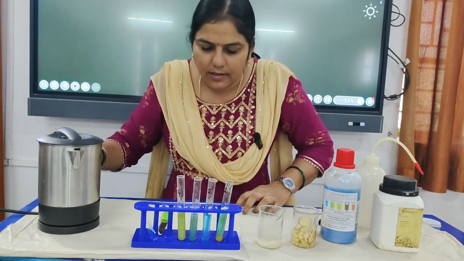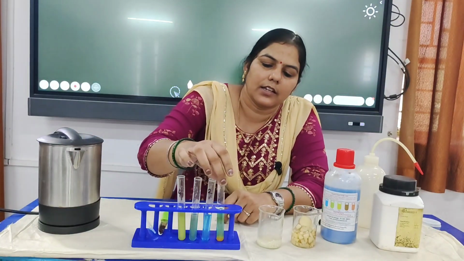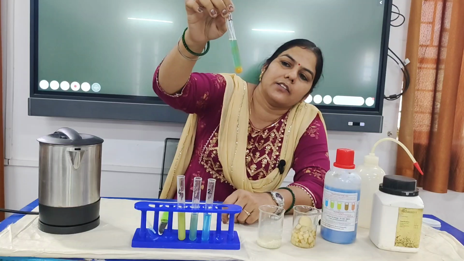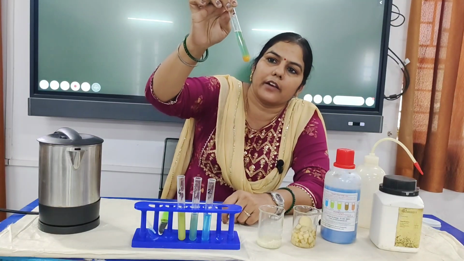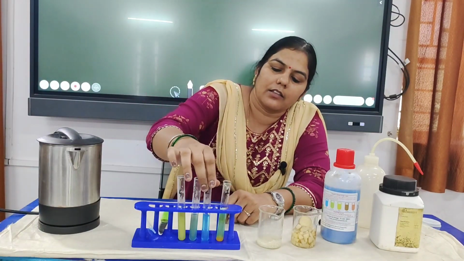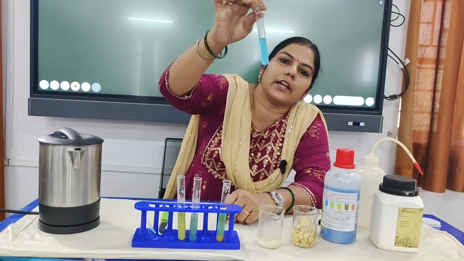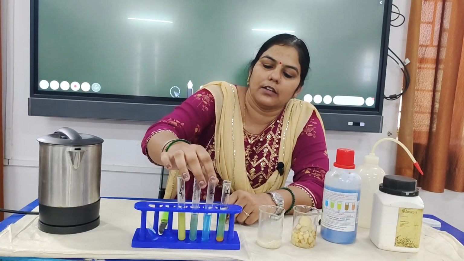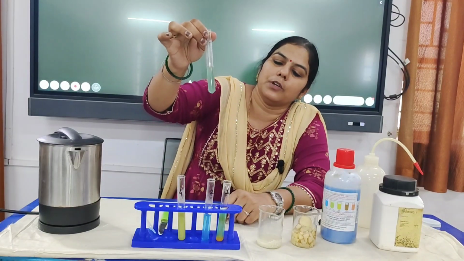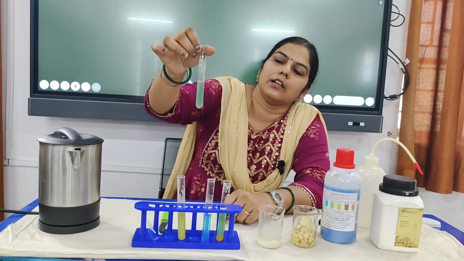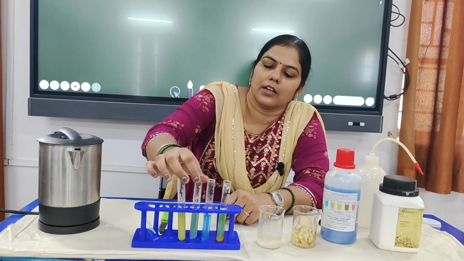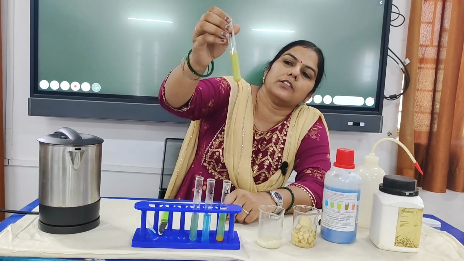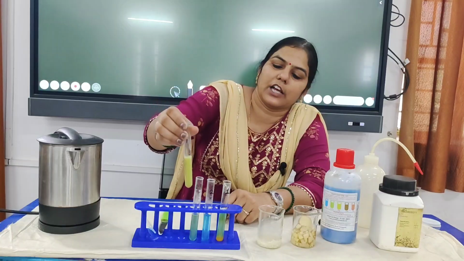So now we can clearly see that this first tube has a brick red precipitate and this means that the concentration of carbohydrate is high. There is no change in the color in the second tube because it was containing only water. Then in the third tube we can see a slightly greenish color, and in the fourth tube a light orange color has appeared.